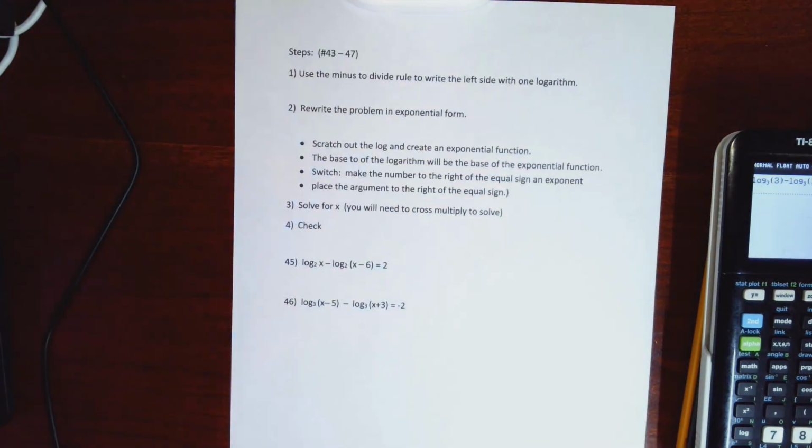I might be able to get this whole video done and not have to do, how many problems do I have? Yeah, maybe. Let's see what happens.